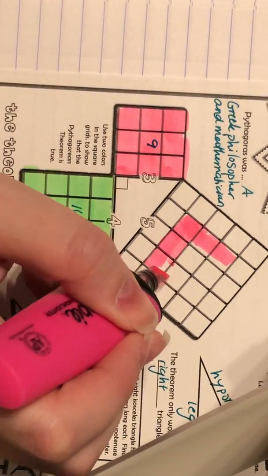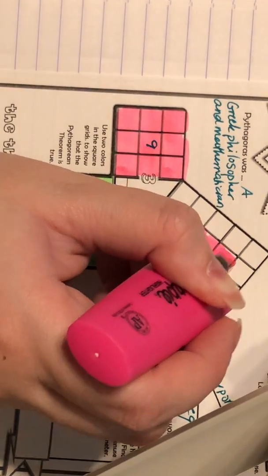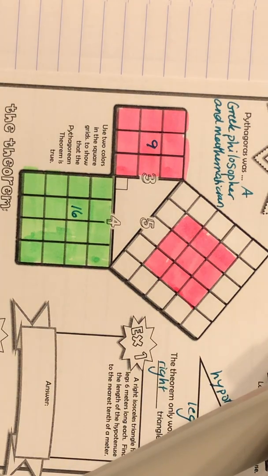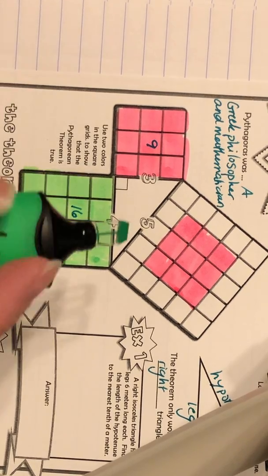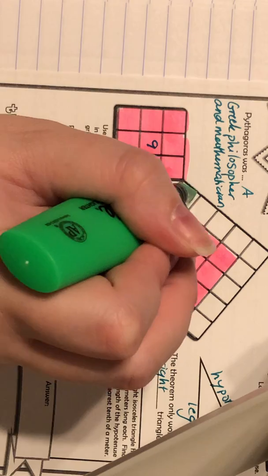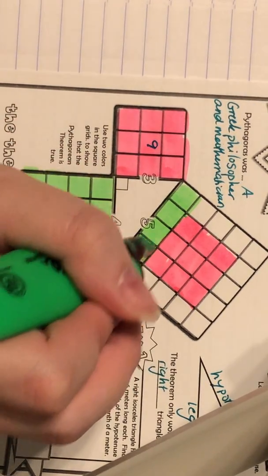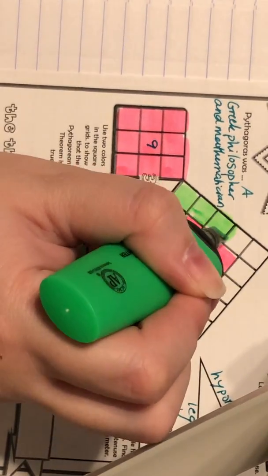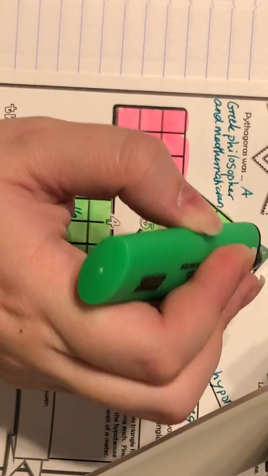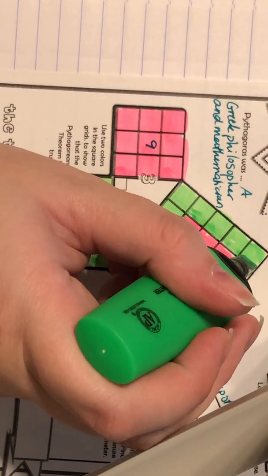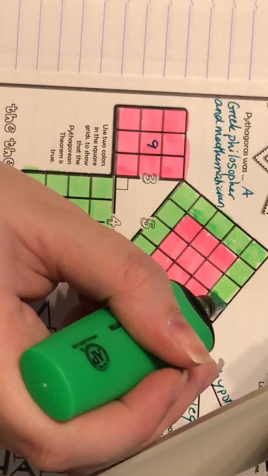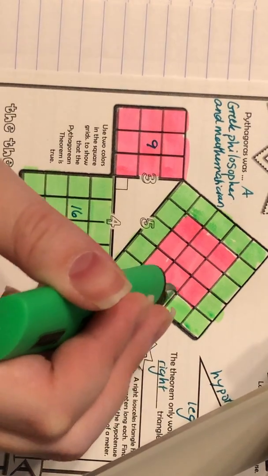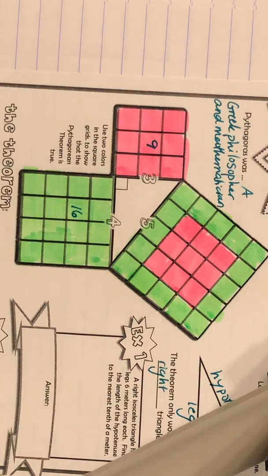Here's my 9 squares, and if I count on the outside, I should have 16 squares. 1, 2, 3, 4, 5, 6, 7, 8, 9, 10, 11, 12, 13, 14, 15, and 16.